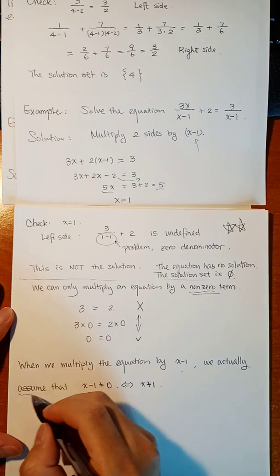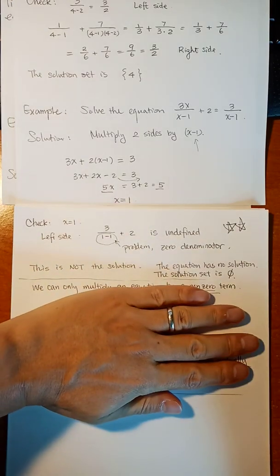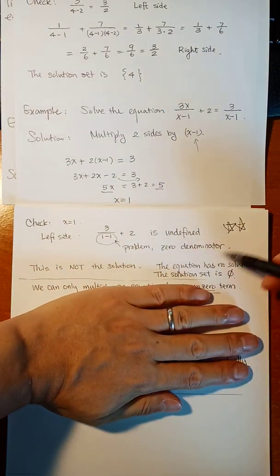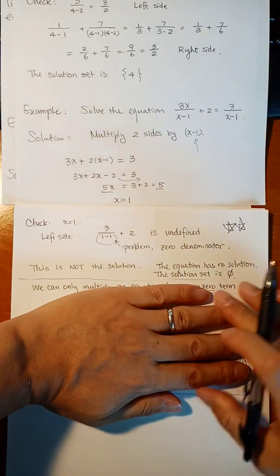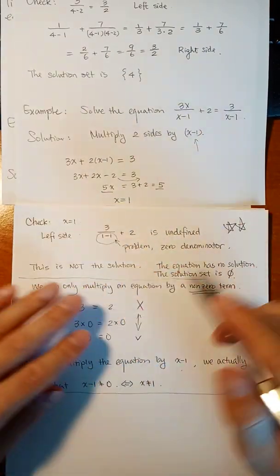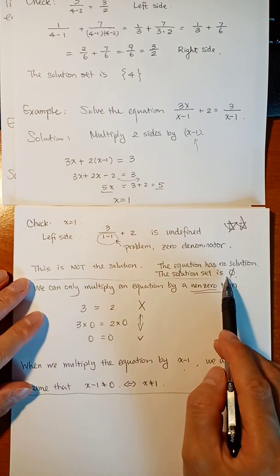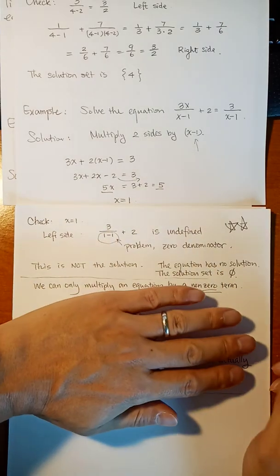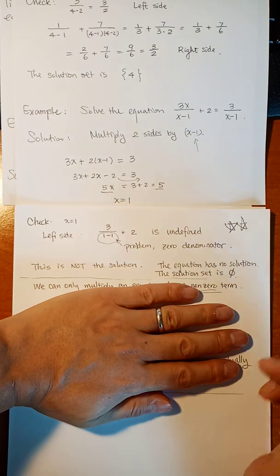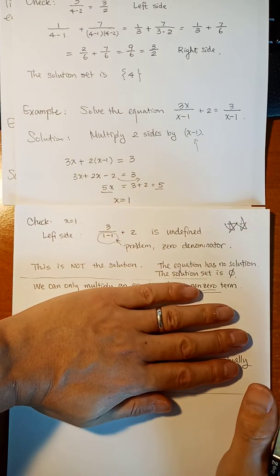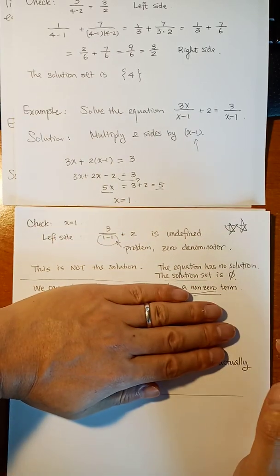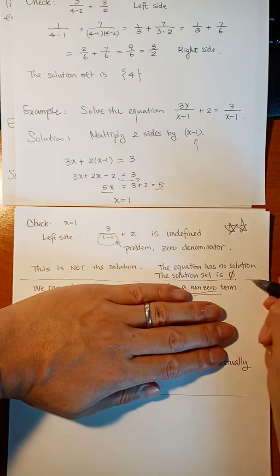Well, this is an argument or explanation of why this situation happens. It's not the answer. The answer is here. Once you verify this is undefined, you just say the solution set is empty. That's it. You don't have to do whatever analysis in the exam. This is not the solution. Here's the solution, up to this step.